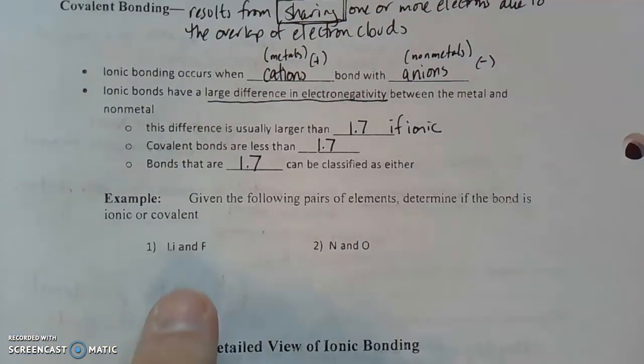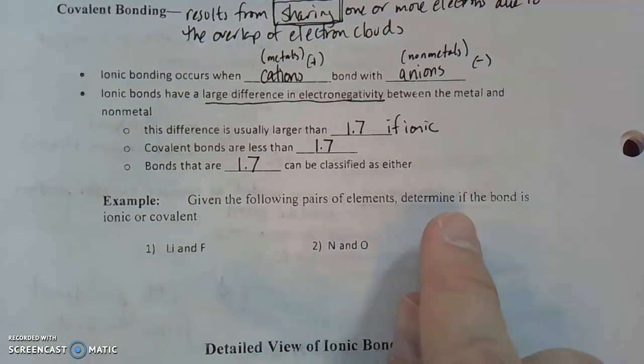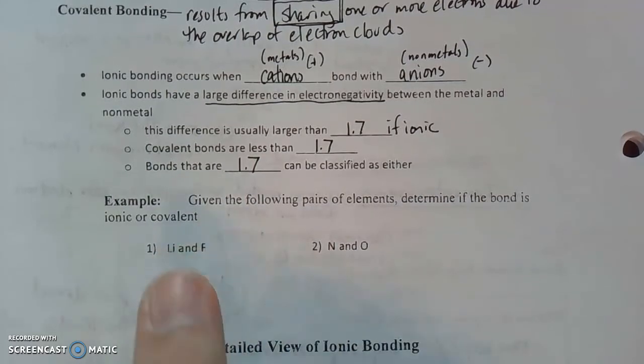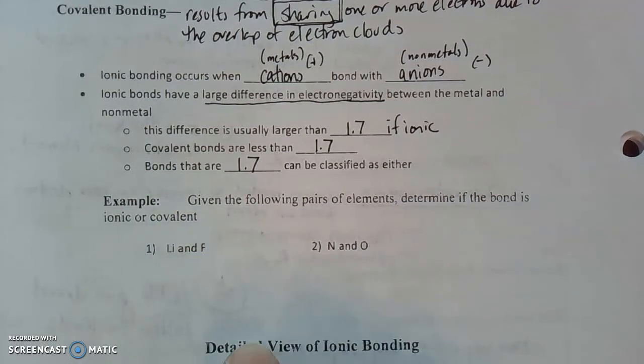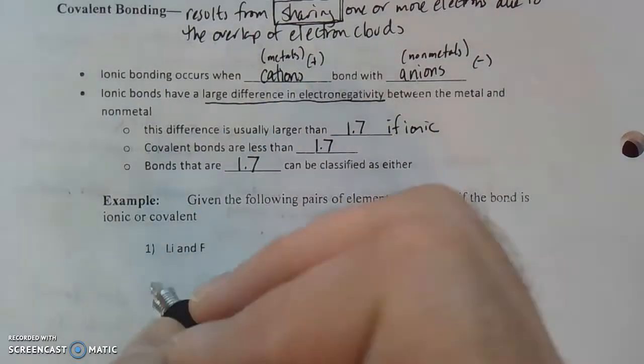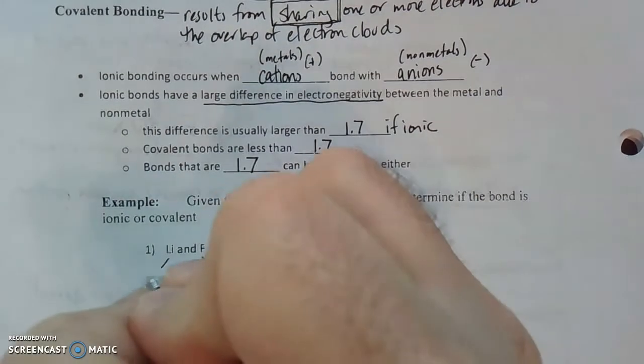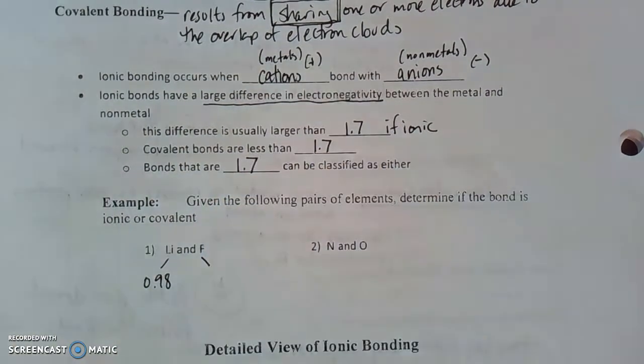If we are given compounds or two elements and we want to determine if the bond is ionic or covalent, all we have to do is look at their difference in electronegativity. We take the absolute value, so it doesn't matter how you subtract these. If we look up the value for lithium and for fluorine, lithium is 0.98 and fluorine is 3.98.